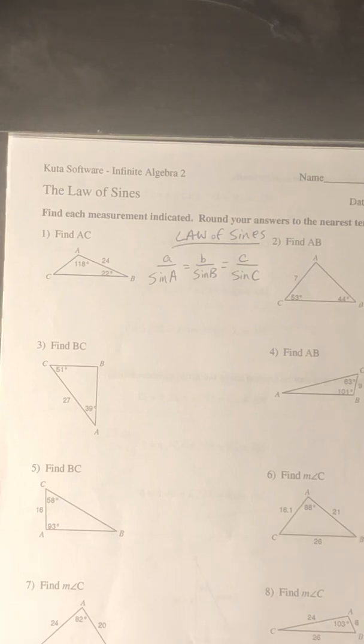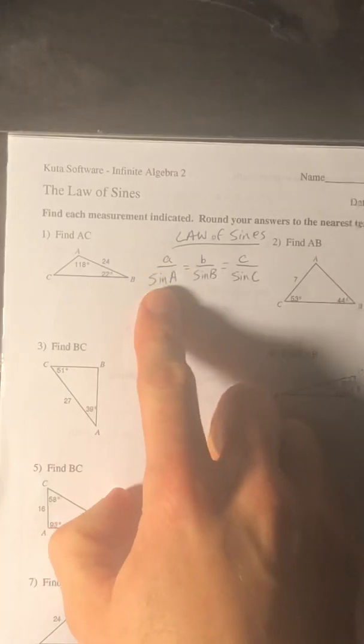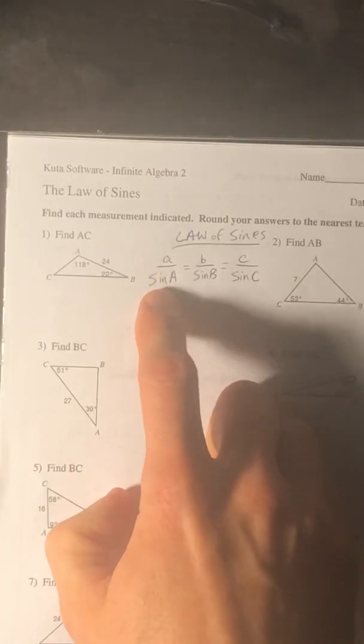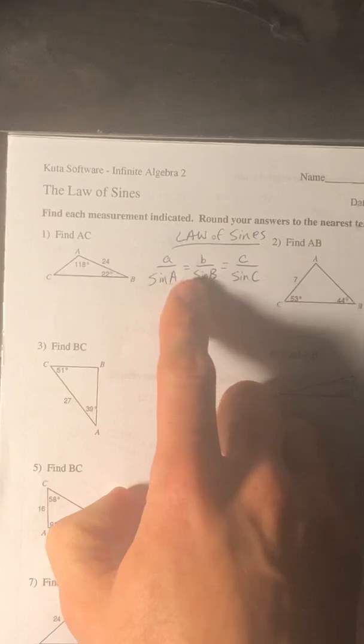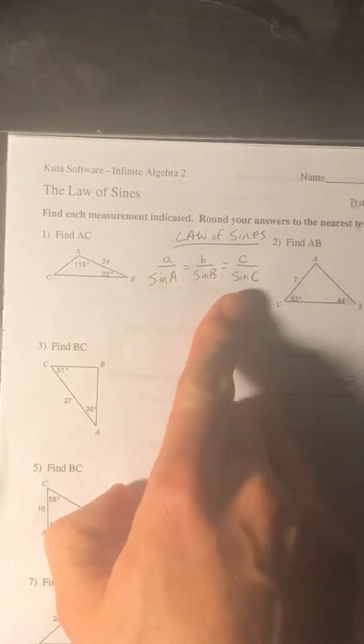Hey guys, I'm making this video on the law of sines and I'm going to do a couple problems for you. The law of sines is relatively easy once you understand it. All it is, is solving a proportion. And so what it says is that any side A over the sine of the angle A is equal to side B over the sine of B is equal to C over the sine of C.